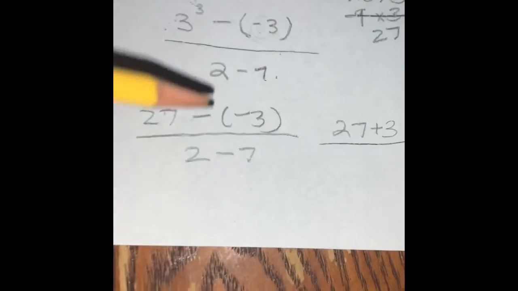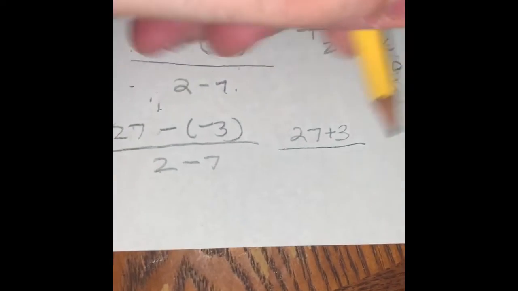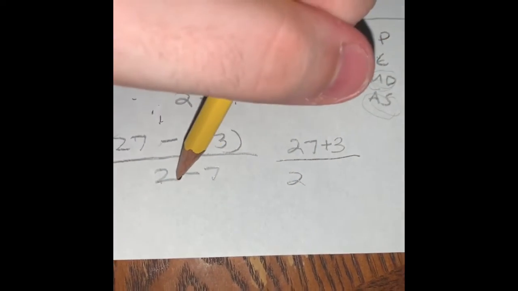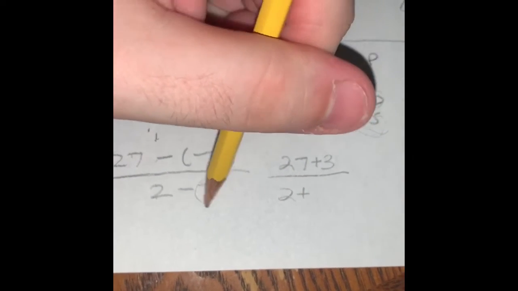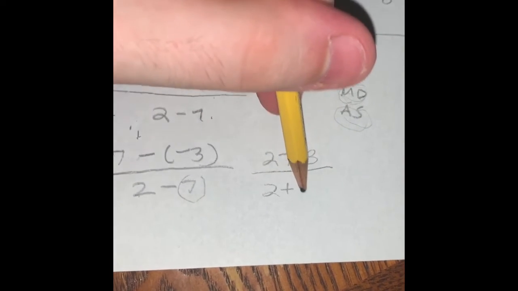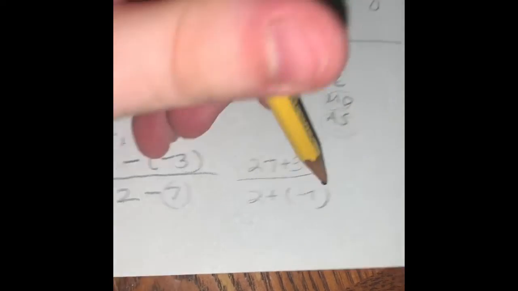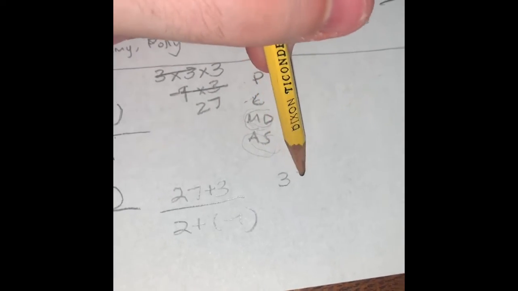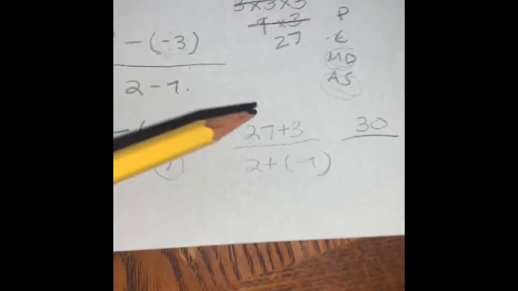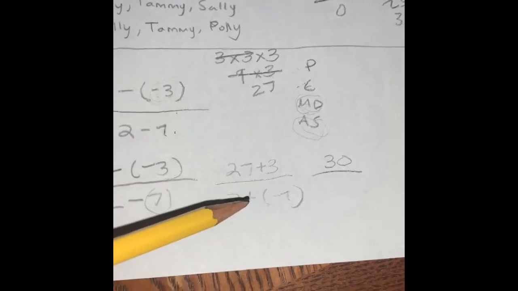And we can do the same thing down here. Keep our first number the same, turn our subtraction sign into a positive, and make the second number its opposite. So -7. So now we're going to go ahead and do this. The top, 27 plus 3, will give us 30. And now we have to figure out 2 plus -7.